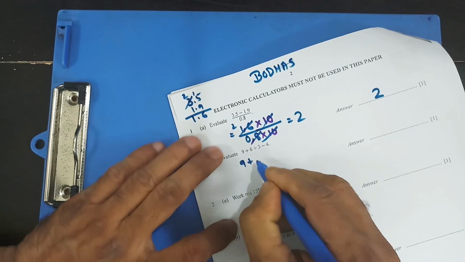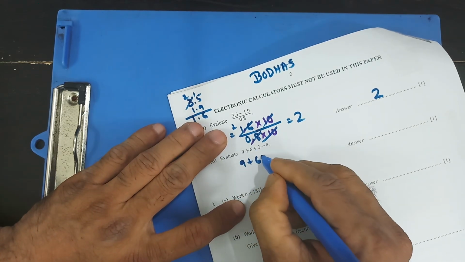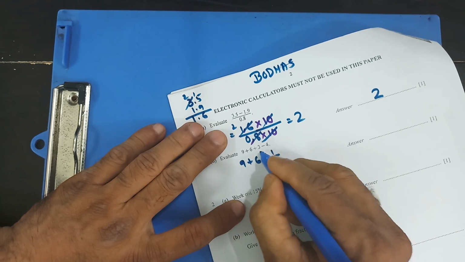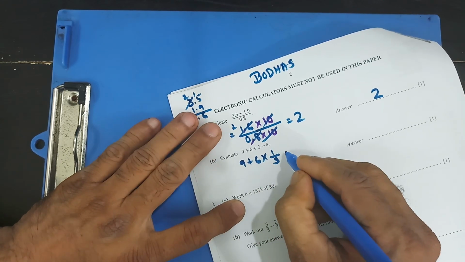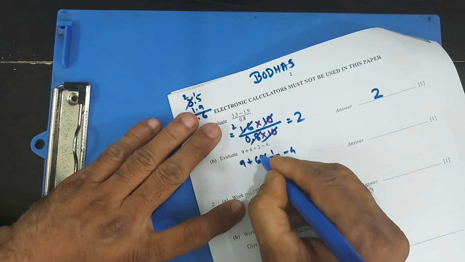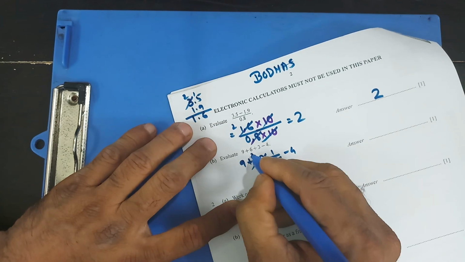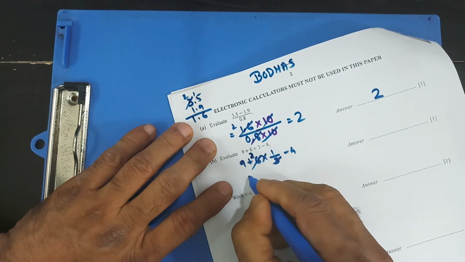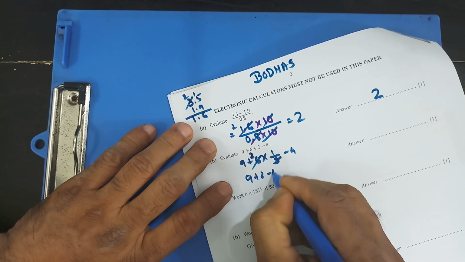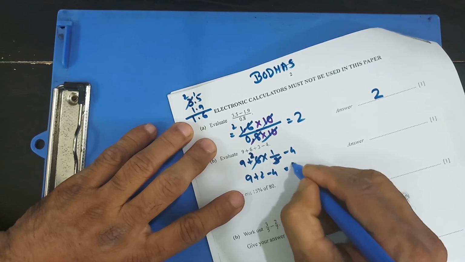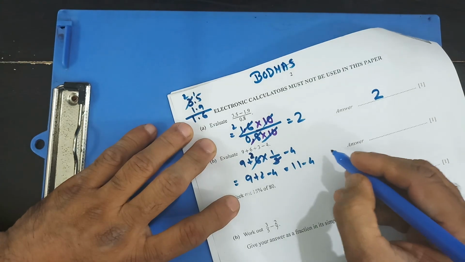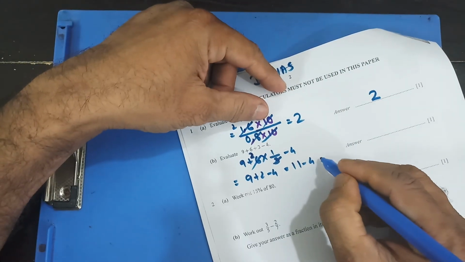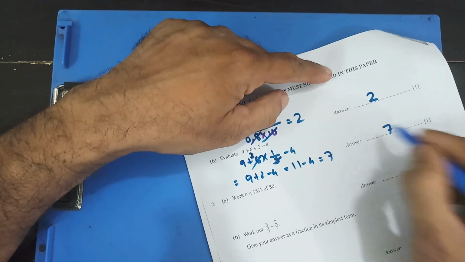So 9 plus 6, and the division sign turns into a multiplication sign, and this 3 is replaced by its reciprocal, and then 3 cancels out the 6, so it's 2, 3 goes into 6 two times, so 9 plus 2 minus 4, that's 11, 11 minus 4, that's 7. So the answer is 7.